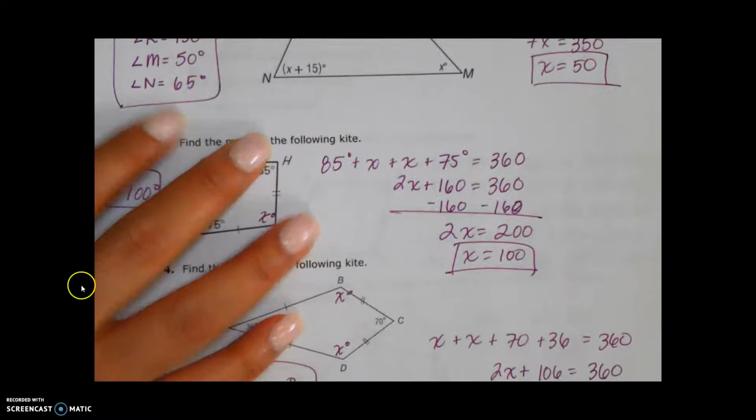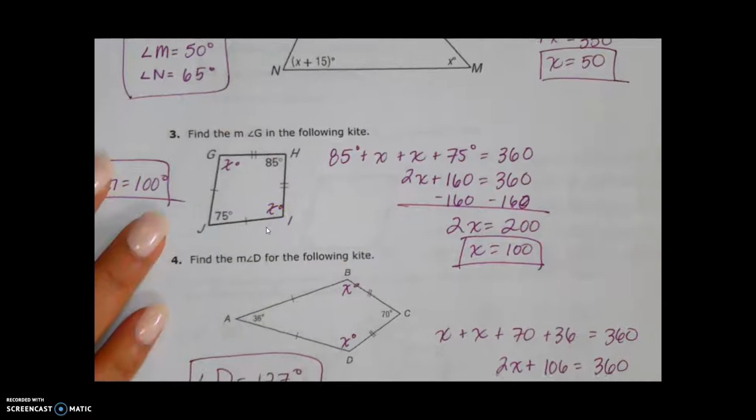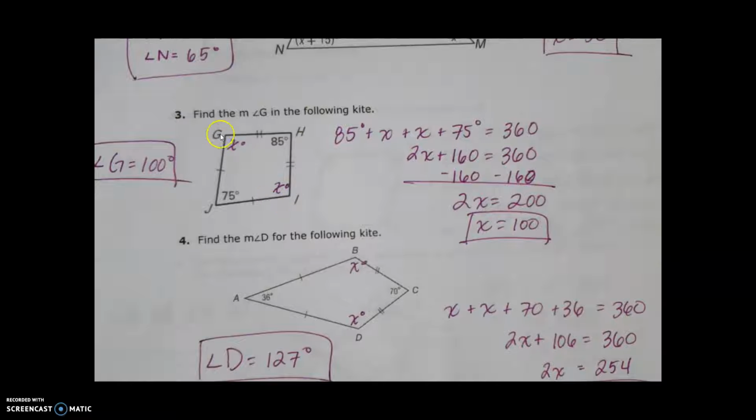Number 3, it says find the measurement of angle G, which is pictured right here, in the kite. Now remember, in a kite, there's only one pair of opposite angles that are congruent to each other. Obviously, it's not J and H because one is 75 and one is 85. So I know these two must be congruent to each other. So I just called them X because we don't know what it is.